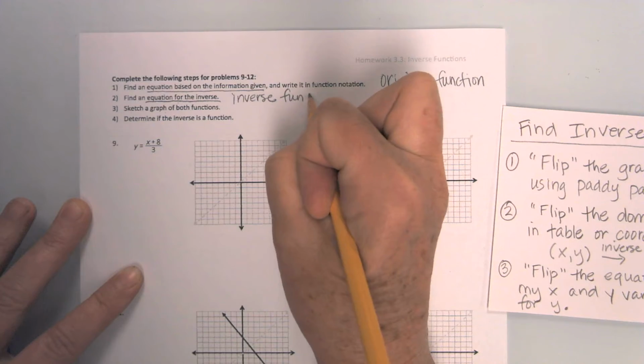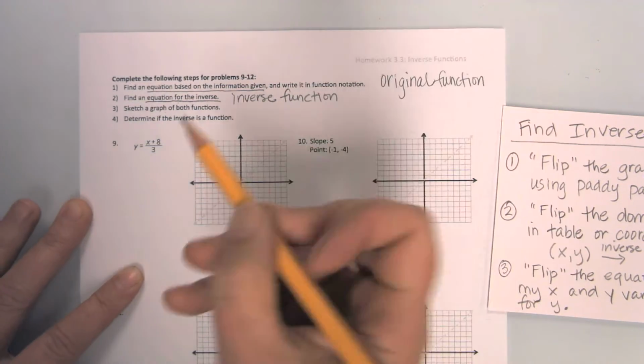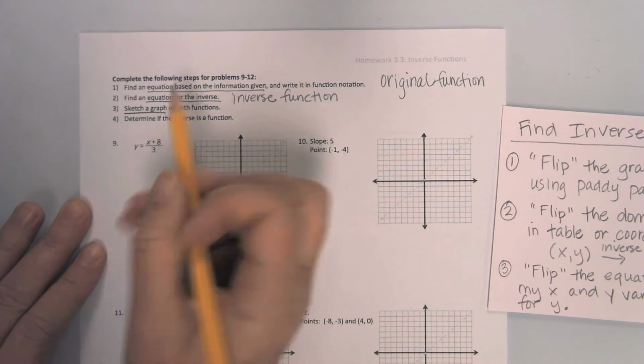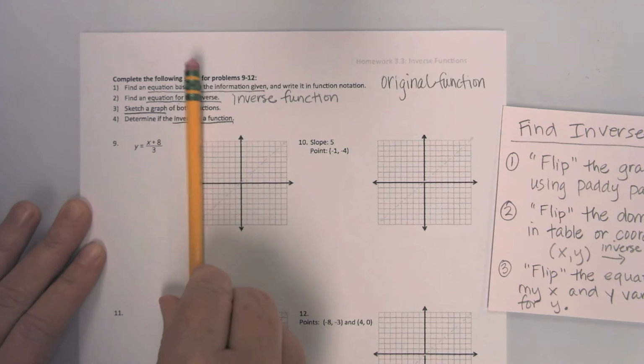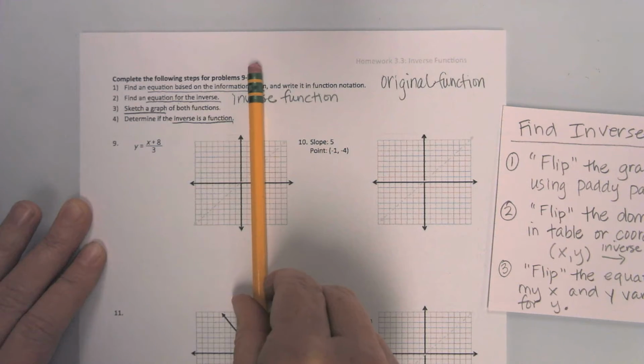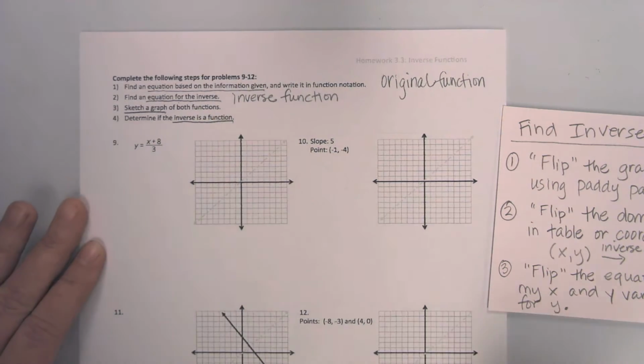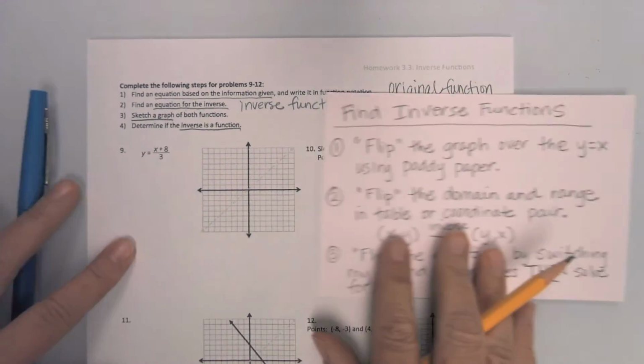Or I'm going to say function. That's more specific, more precise. I do need to sketch both graphs, and then I have to determine if the inverse is a function. Remember, we're going to use our vertical line test to determine that. So let's go ahead and take a look at our first one.